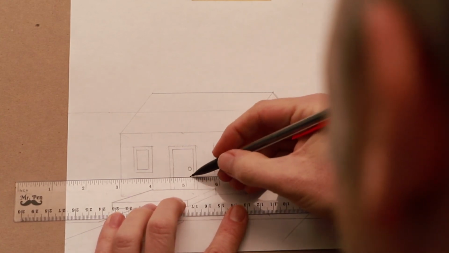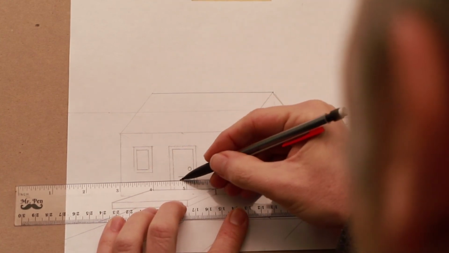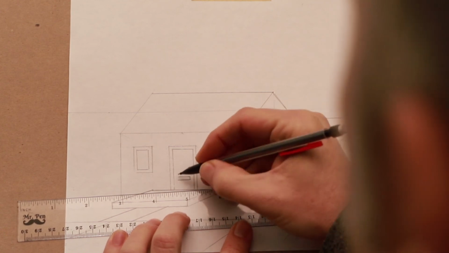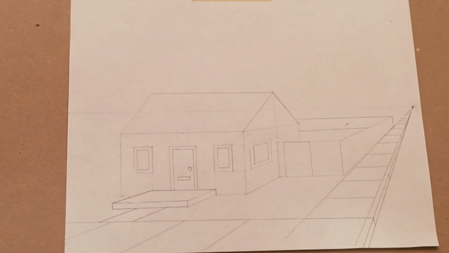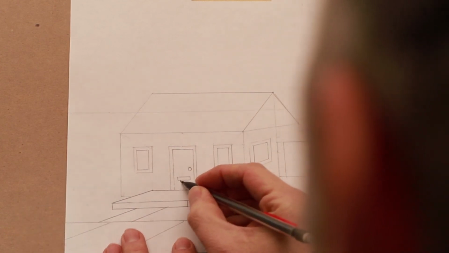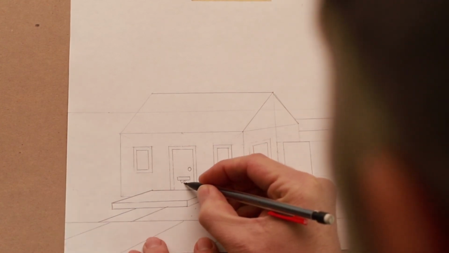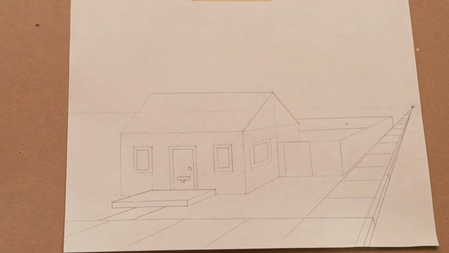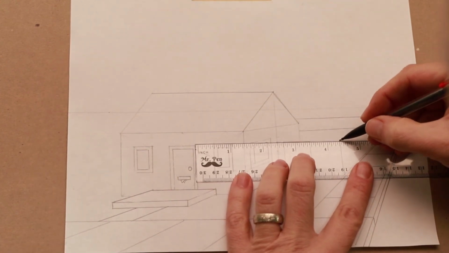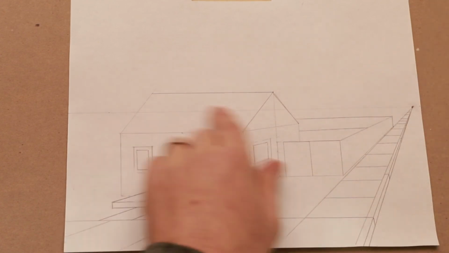What would that be? Horizontal line? Vertical? Vertical. Oh, maybe they're sending a letter out. There's a letter hanging out. Two letters. Why not? All right, we've got our gate. We've got our fence.